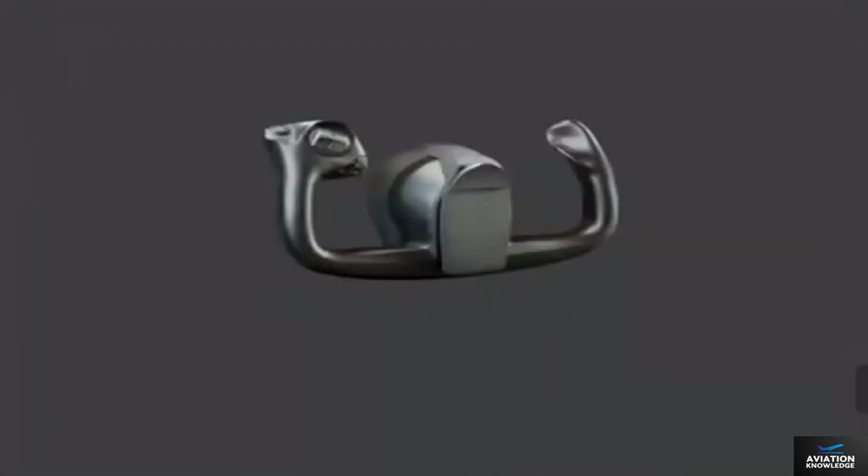Primary pitch trim is controlled by the dual pitch trim switches on each control wheel. Both switches must be moved to command trim changes. The primary pitch trim switches are inhibited when the autopilot is engaged. Pitch trim does not move the control column.